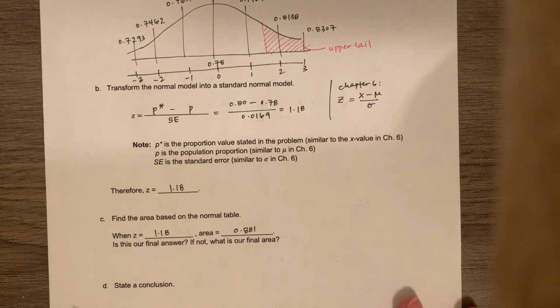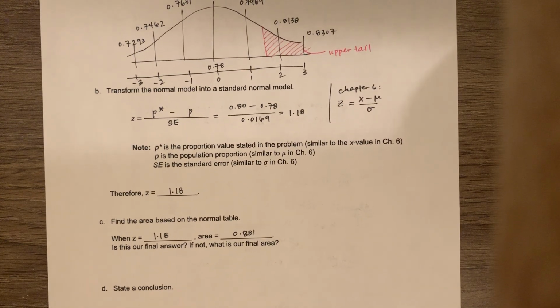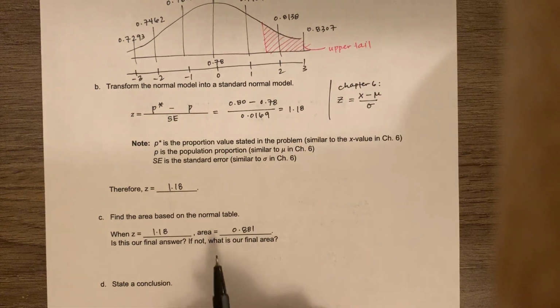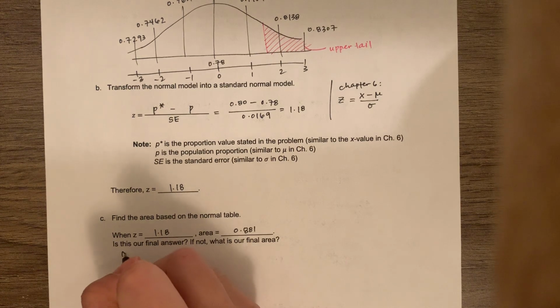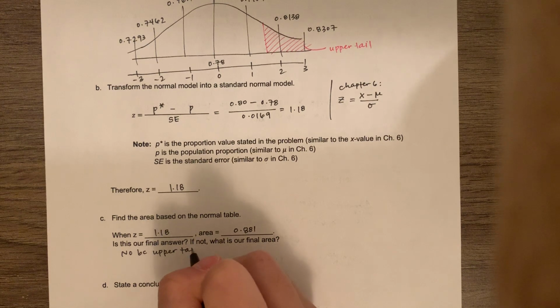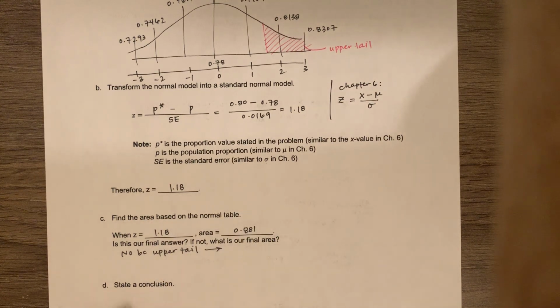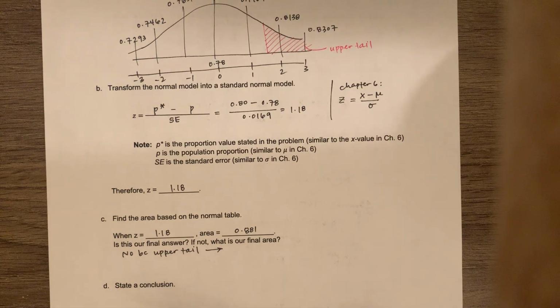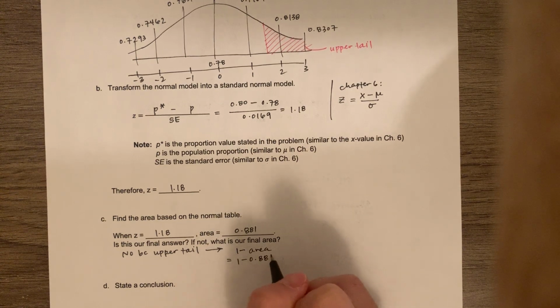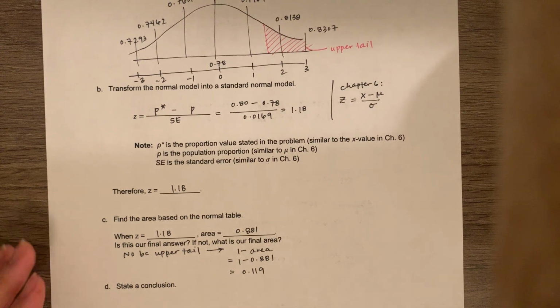Now, is this our final answer? If we look at our curve again, we're shading to the right. We have an upper tail problem right here. So no, this is not our final answer, because this is an upper tail problem. Whenever we have an upper tail, we have to take the complement because the table only gives us the area to the left, not to the right. So 1 minus area is equal to 1 minus 0.881, which is going to be 0.119. So now that's our final answer.